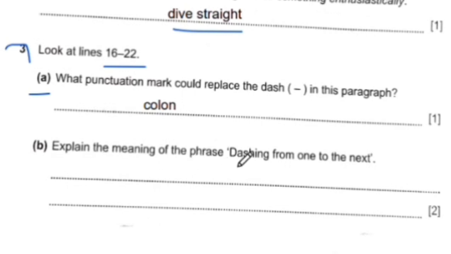Explain the meaning of the phrase dashing from one to the next. You know what? I can guess it, but I have to check the text first. But if you know the meaning of the word dash, dash is to travel from a place to another place. So I believe we did it, but we need to go check first.